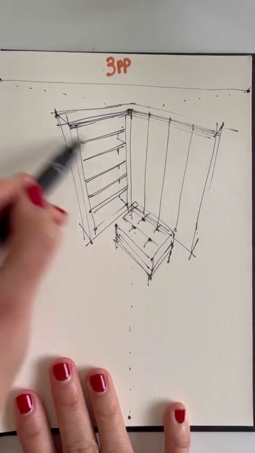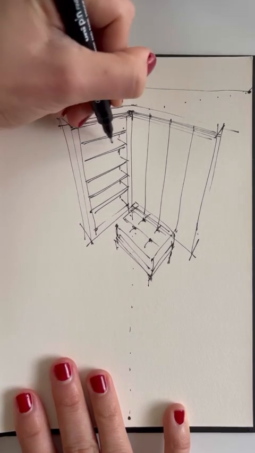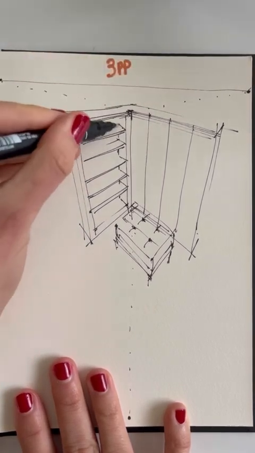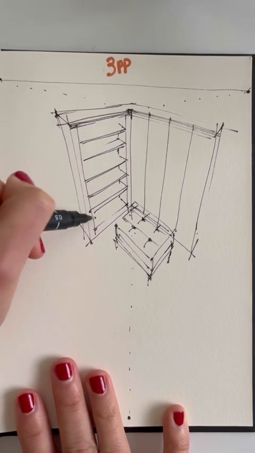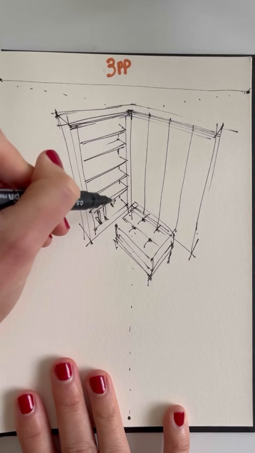So you can also use three-point perspective when you have in your interior design project very beautiful tiling, maybe on the floor with some specific ornament or pattern that you would love to show off.